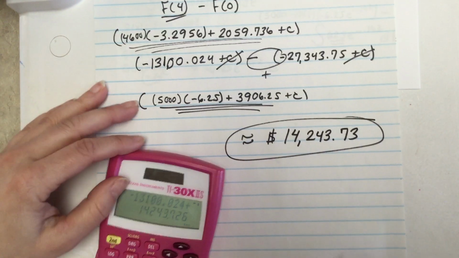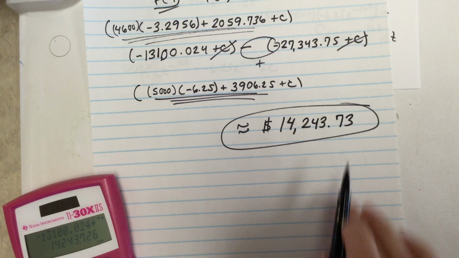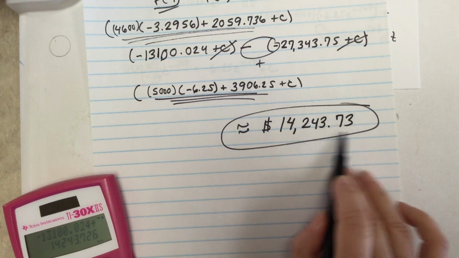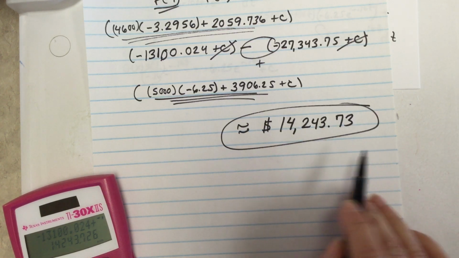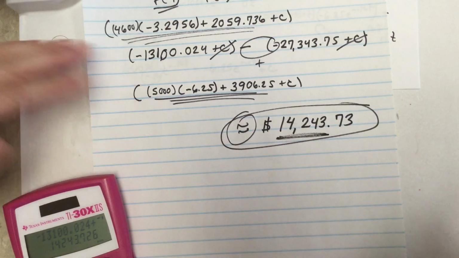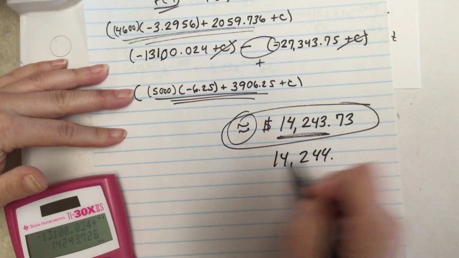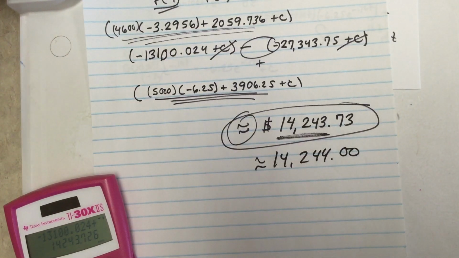14,243.73. Again, depending on how you rounded and where you rounded, your answer could be a little bit different. As long as you state that it's approximately, and you should be around that 14,243, 14,244, somewhere around there, you're good to go.